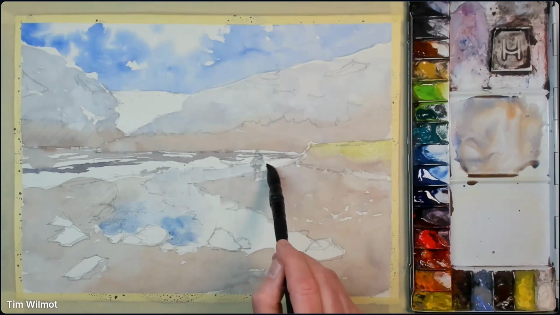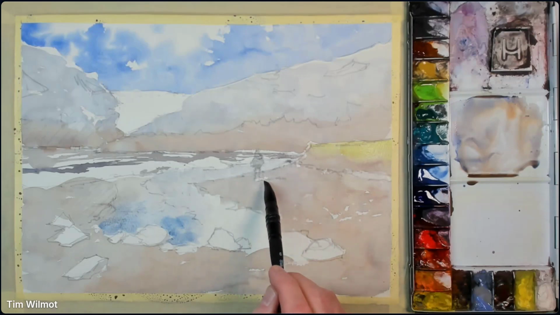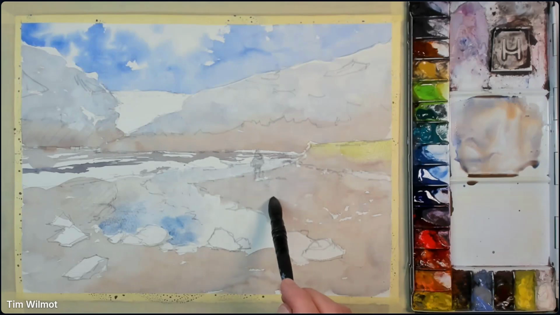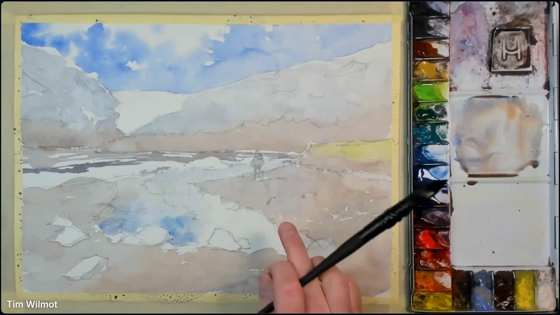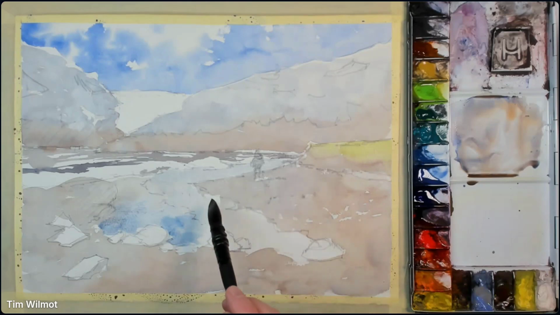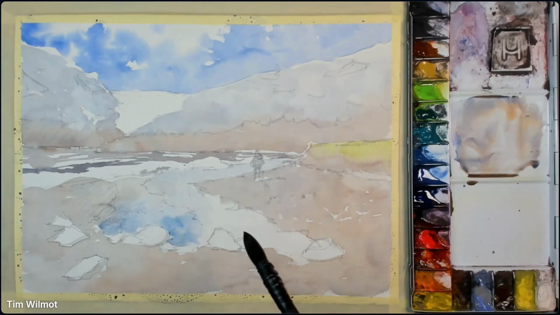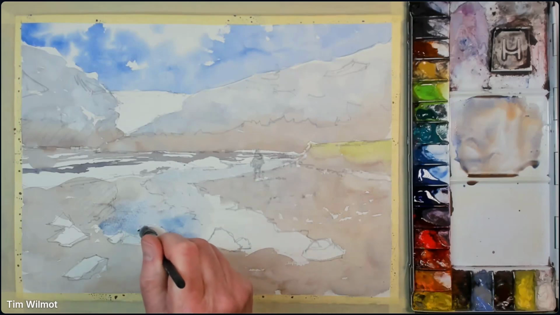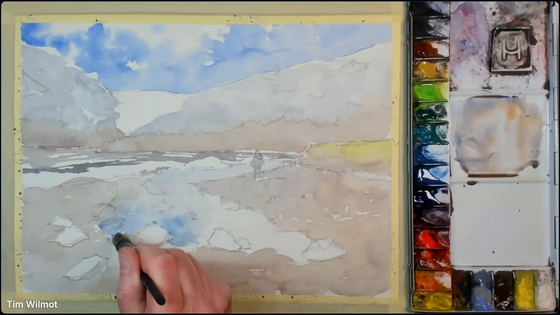In there will be a little bit darker. So we've got the lightness of that beach. We'll add a little bit more texture and definition to that. Paint around these boulders.